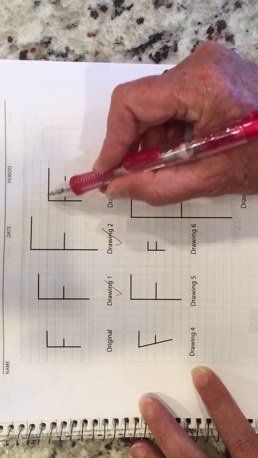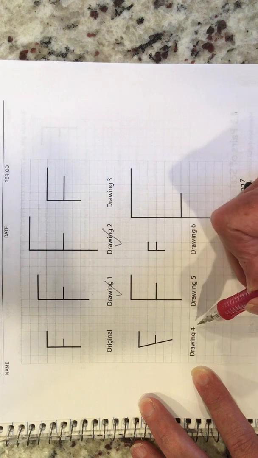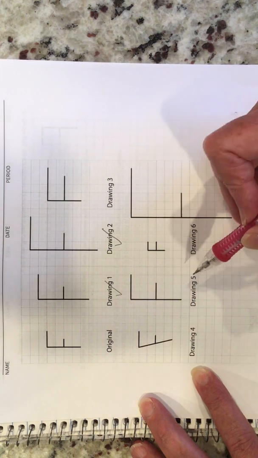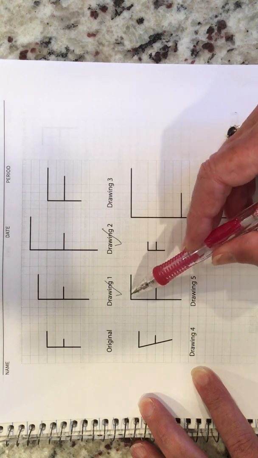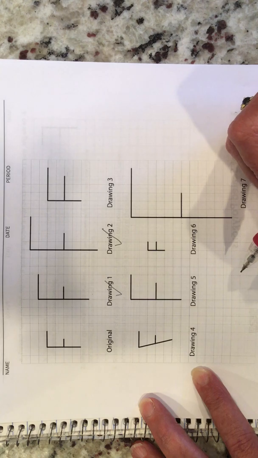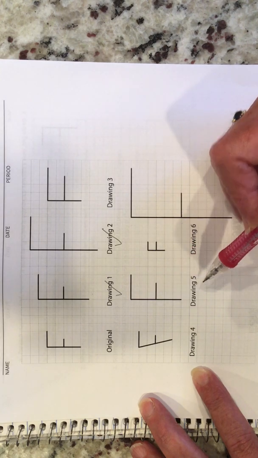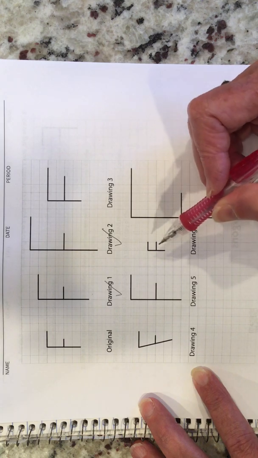This one doesn't look like that one. This looks like it's way too long. Okay, this one doesn't look like it because we've got a slant here. Drawing 5. This looks like a pretty big space here, so I'm going to say no, that probably isn't. But we can go back and think about it when we answer question 2.